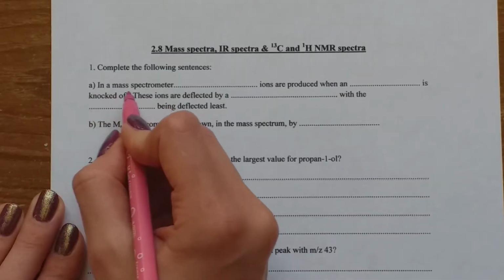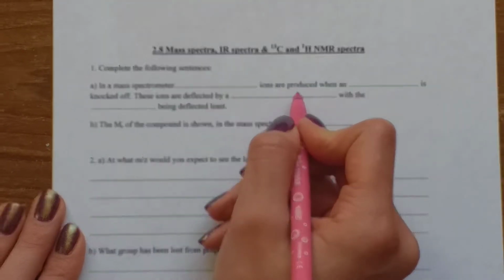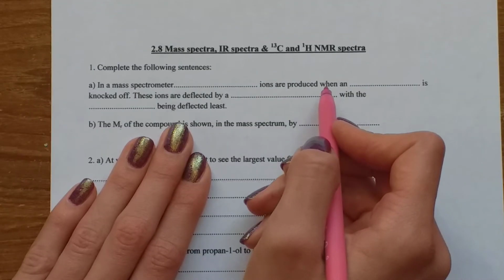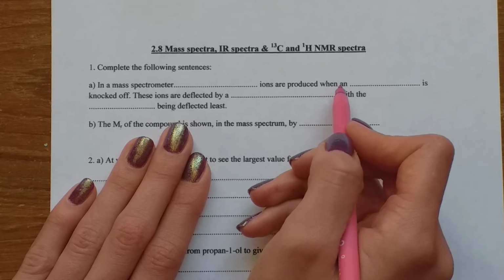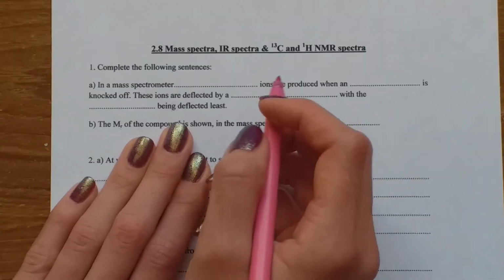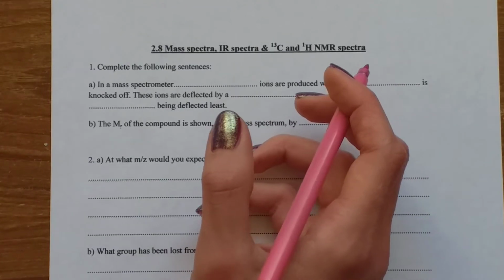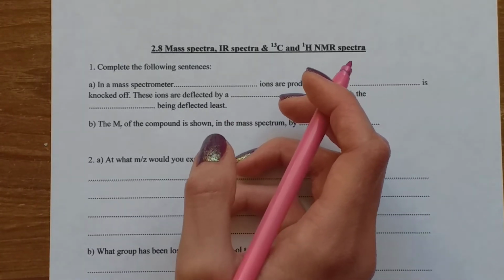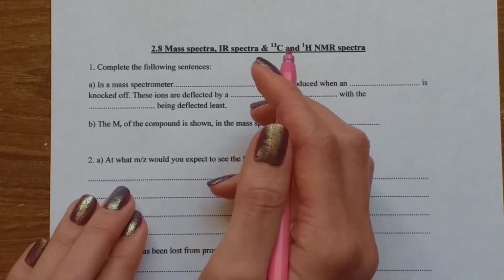So, in a mass spectrometer, something ions are produced. As I just told you, the compound is bombarded with electrons. And when it's bombarded with these electrons, electrons from the molecules in the compound get knocked off.